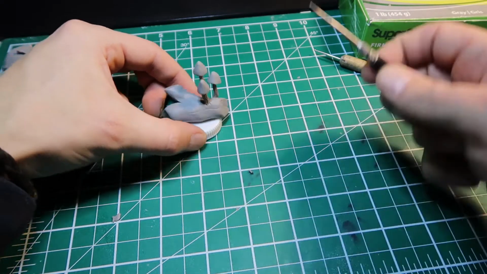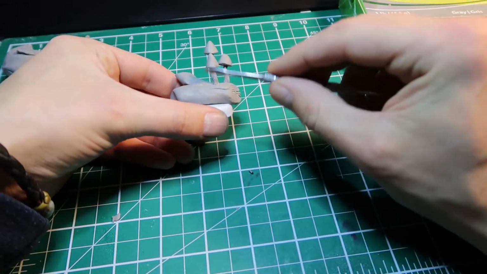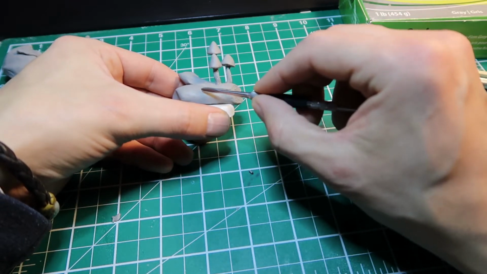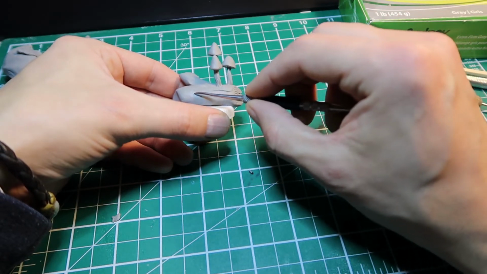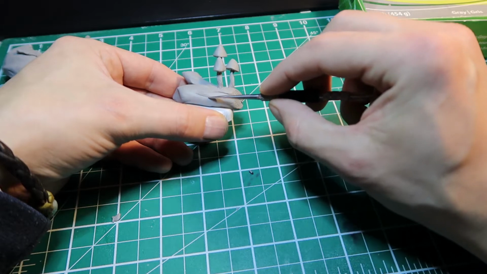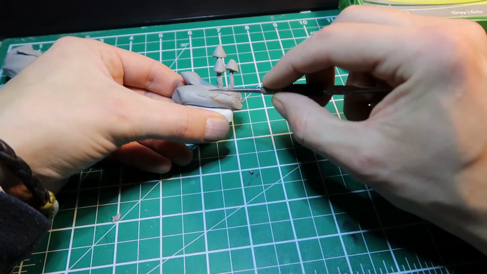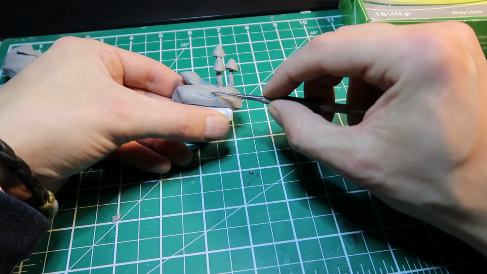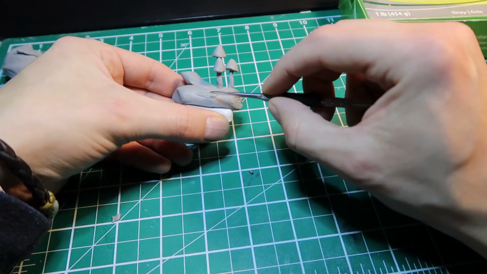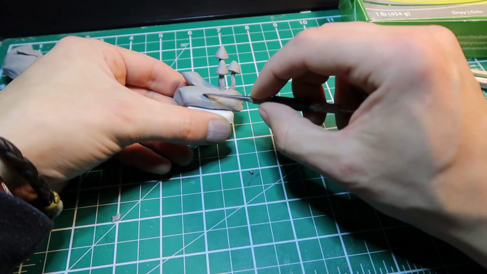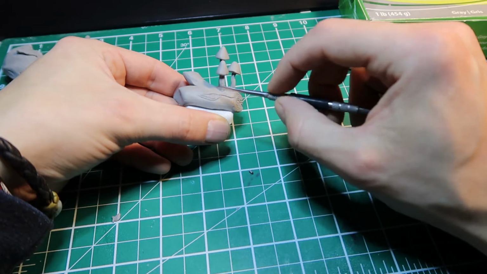The wood texture, the small and simple trick that makes things look like wood is doing this, like a circle, and then you make almost like an eye, and then you follow the lines but go around that.